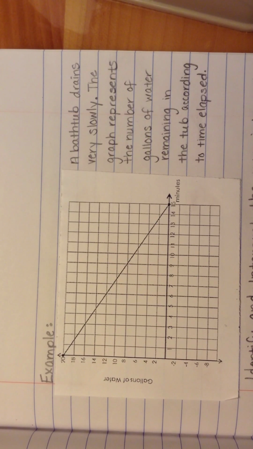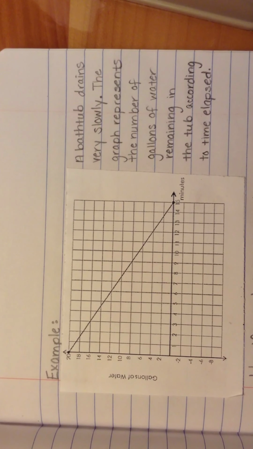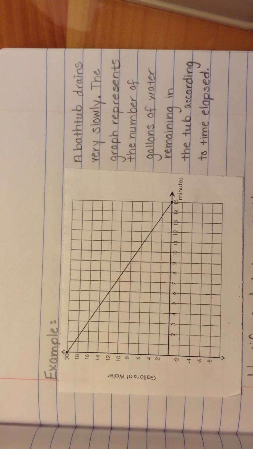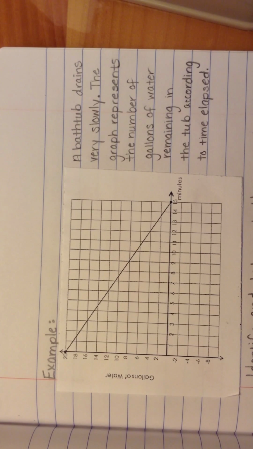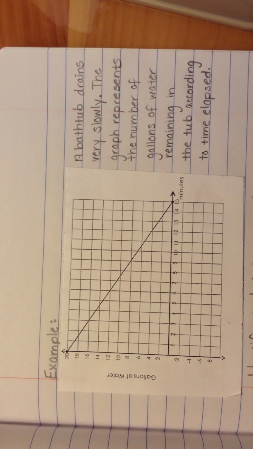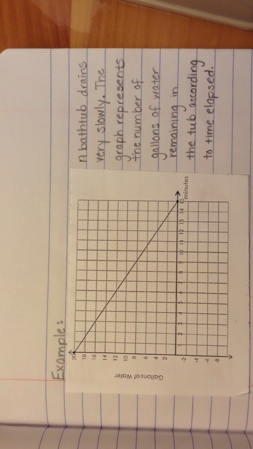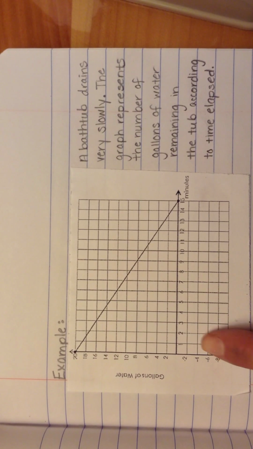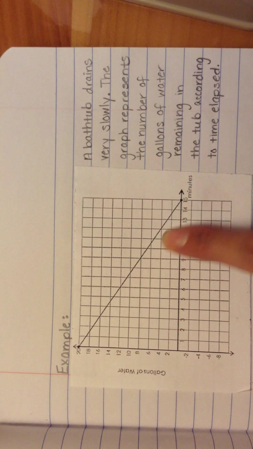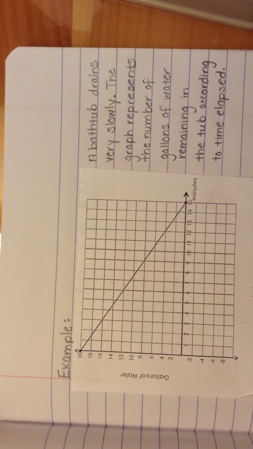Once again, the context of the situation is really important, and so let's write down the description. A bathtub drains very slowly. The graph represents the number of gallons of water remaining in the tub according to time elapsed. I'll read it again and then we'll talk about it. A bathtub drains very slowly. We can see that it's very slowly. It takes 15 minutes for this bathtub to empty, to get to 0.